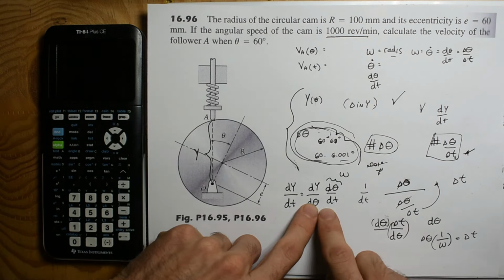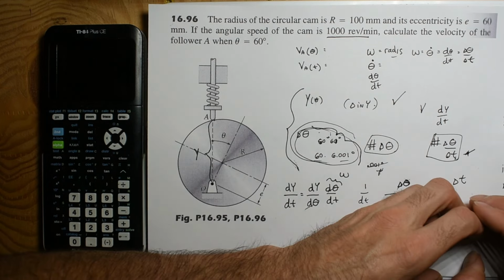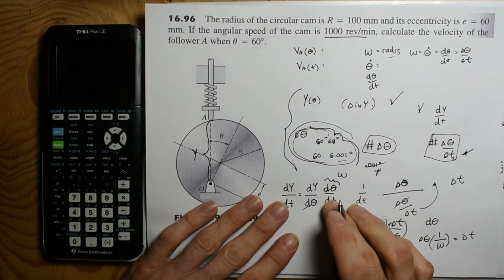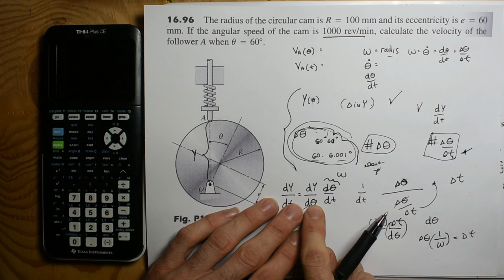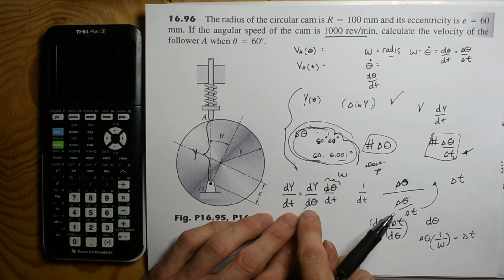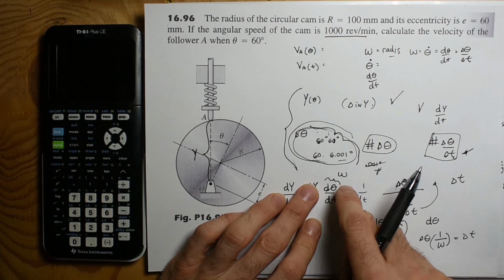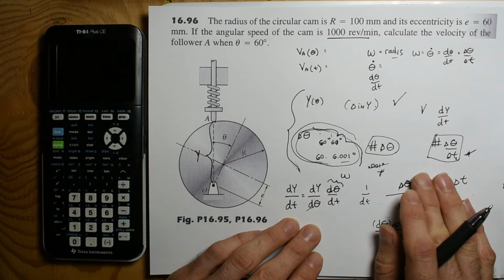If I'm starting with this upstairs, I have to divide by the angular speed to find the change in time, and then I have to put that change in time back downstairs. So the chain rule just does that process all in one go, where you have your change in angle downstairs, and then you multiply it by the change in angle per unit time, which is the angular speed.